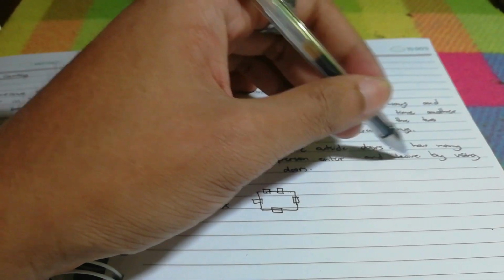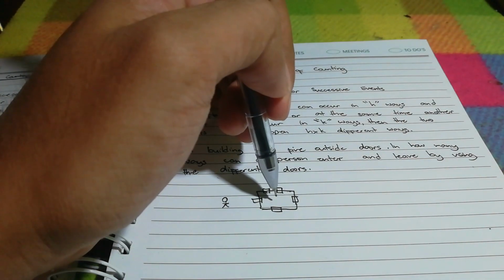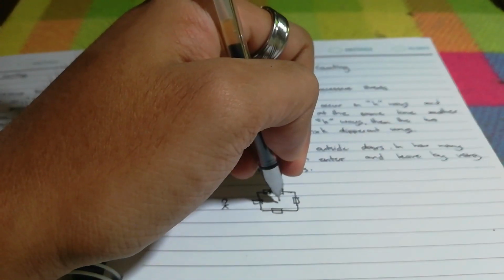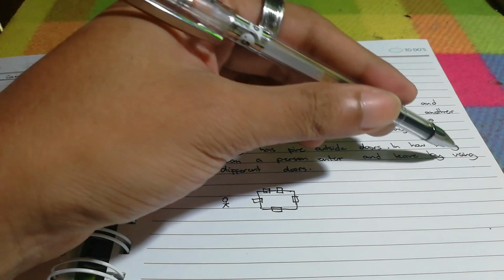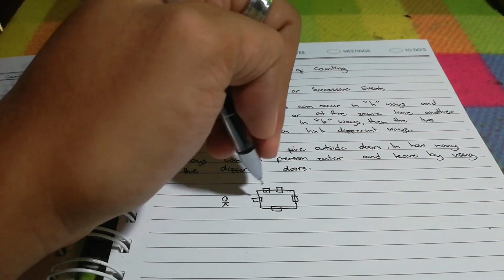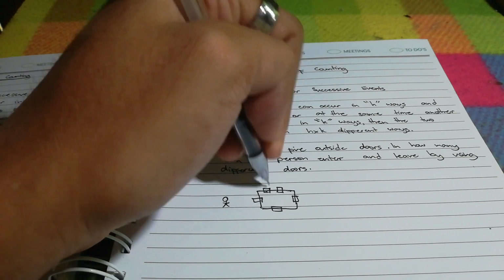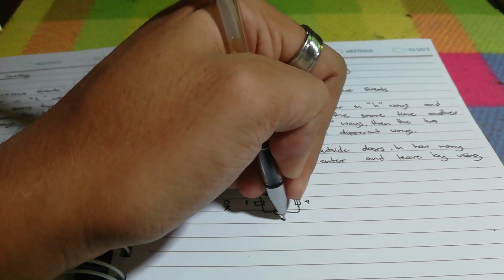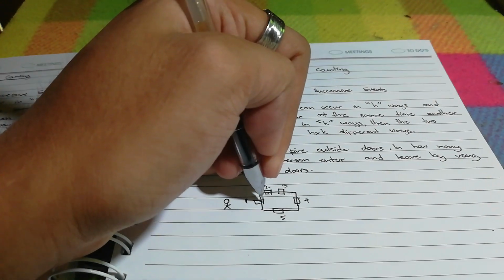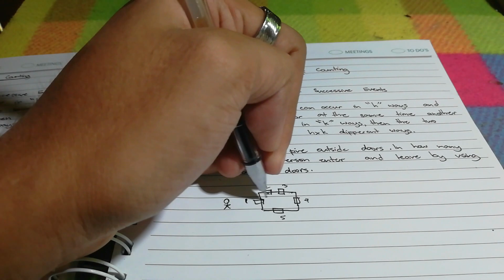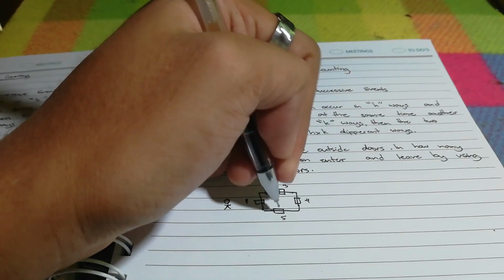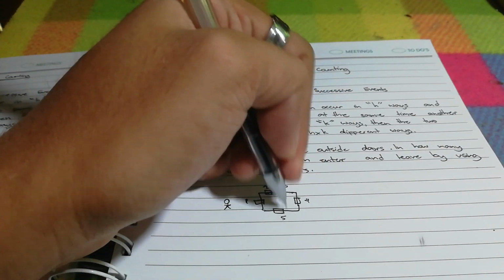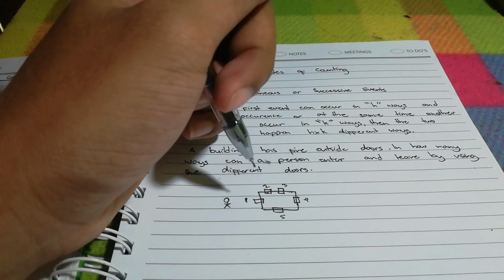So, required na mayroong leave. Pagkapasok mo, kailangan mong lumabas by using different doors. Hindi ka pwedeng pasok, labas sa same door. Kasi, using different doors. Kung papasok ka sa door 1, kailangan mong lumabas either door 2, door 3, door 4, door 5. Kung papasok ka naman sa door 2, kailangan mong lumabas sa door 1, door 3, door 4, door 5. So, how many ways? Okay?